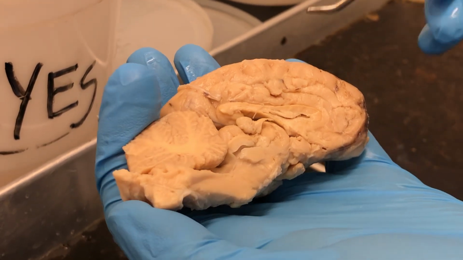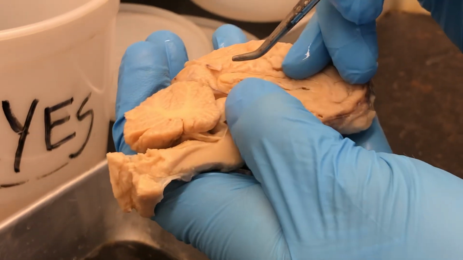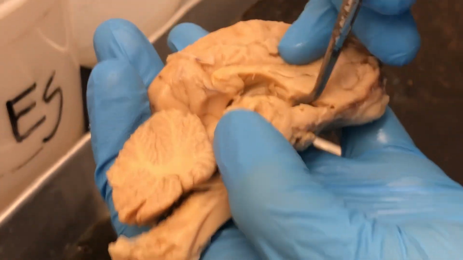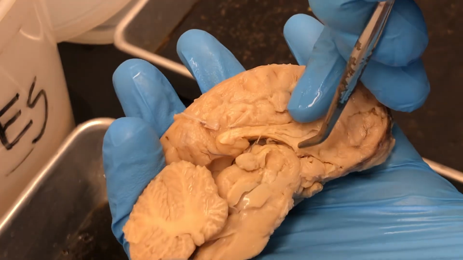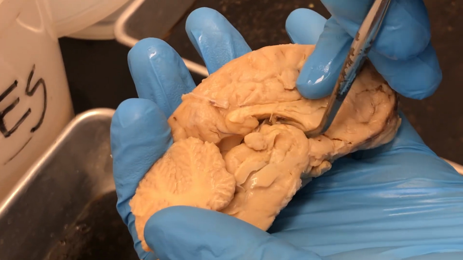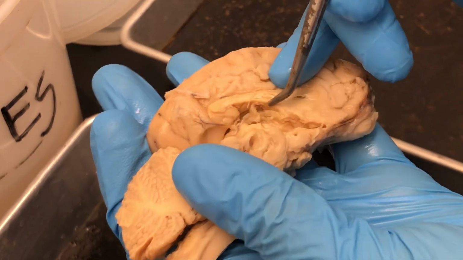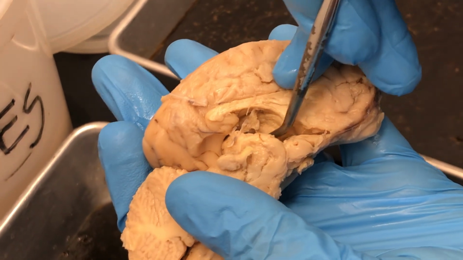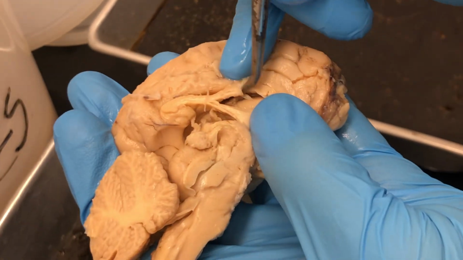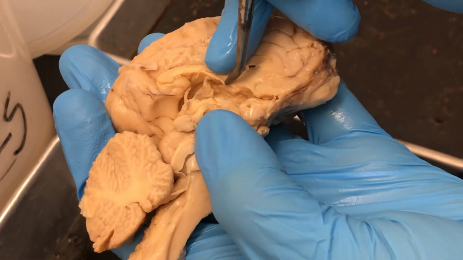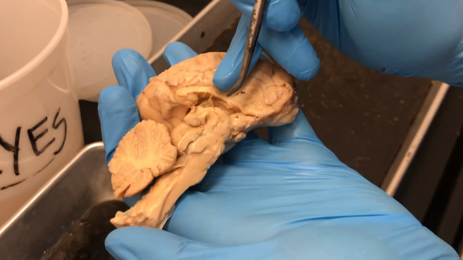Next, we have the third ventricle. The third ventricle, I can actually open this up. You see all this open space here? This is all third ventricle. It's surrounding the thalamus, the epithalamus, and the hypothalamus, but you can see all this open space. This is the third ventricle. So lateral ventricle here, third ventricle in here.